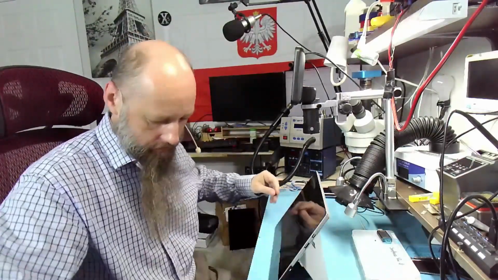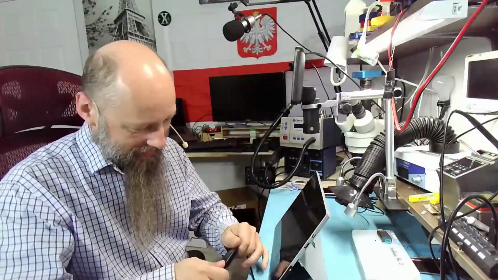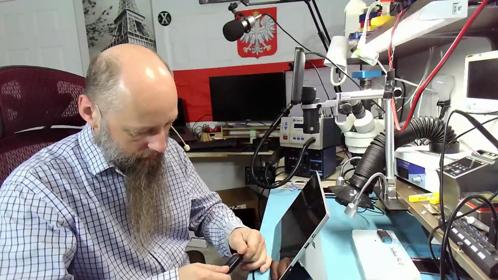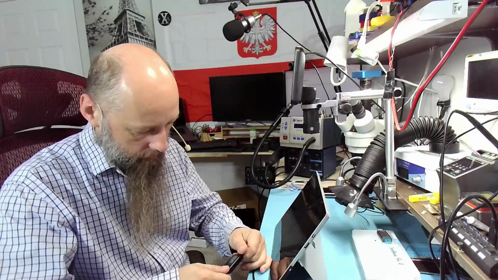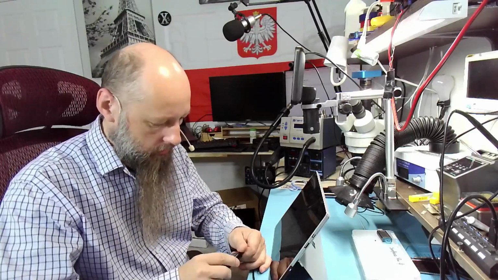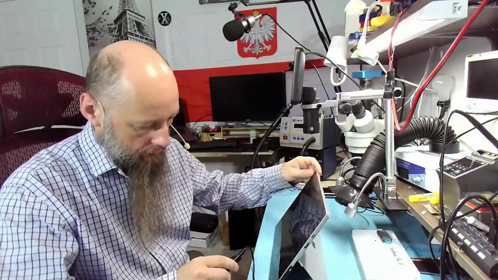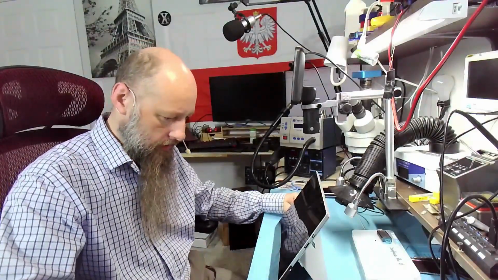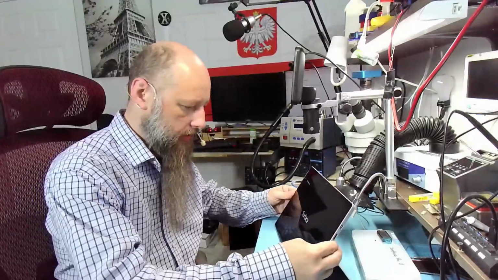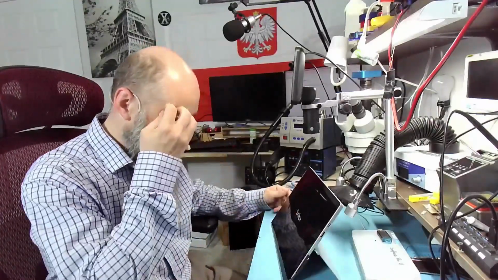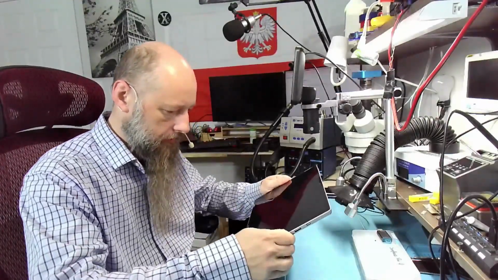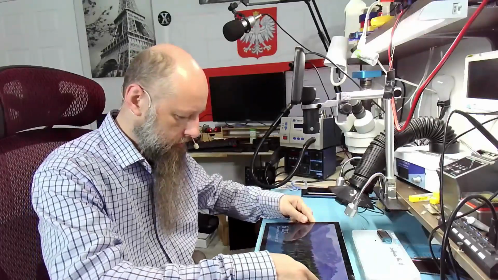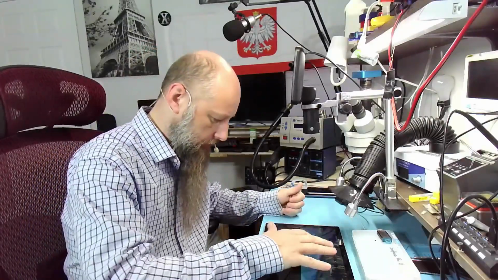It is charging with almost full current, 19 watts. It should be around 21. Okay, now it turned on. It's probably the battery is dead, and that's why it just shut down. Yeah, the battery is dead.